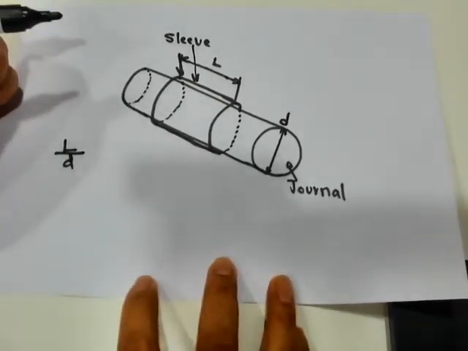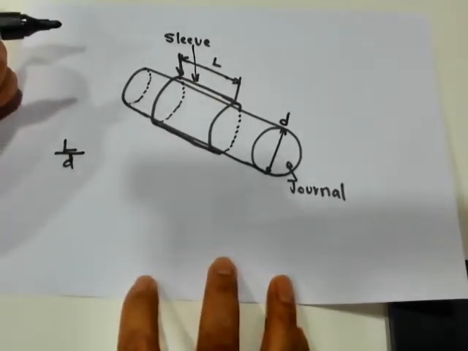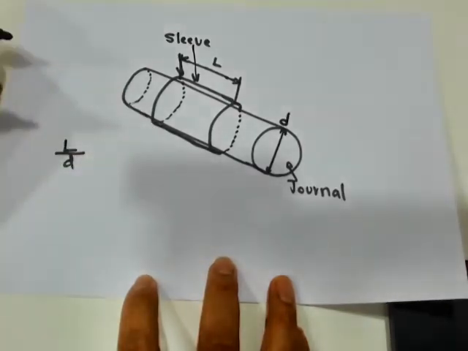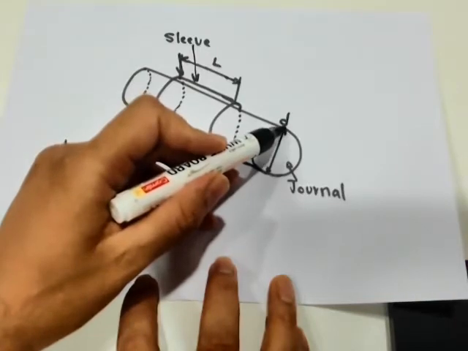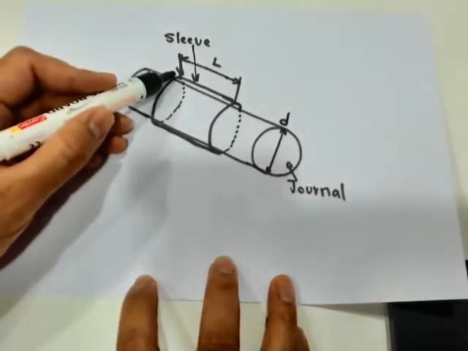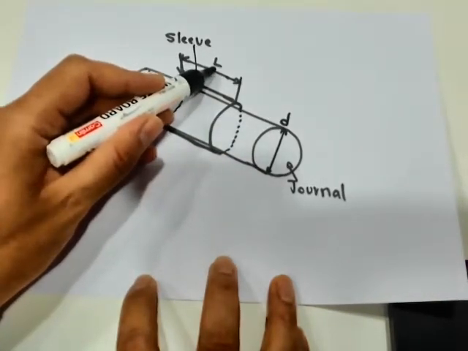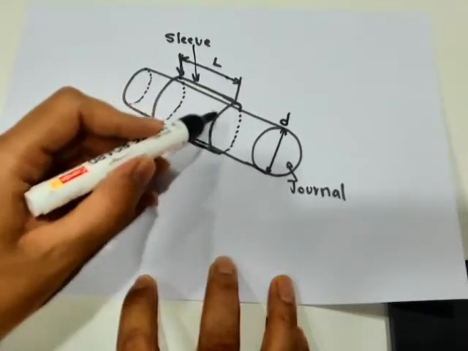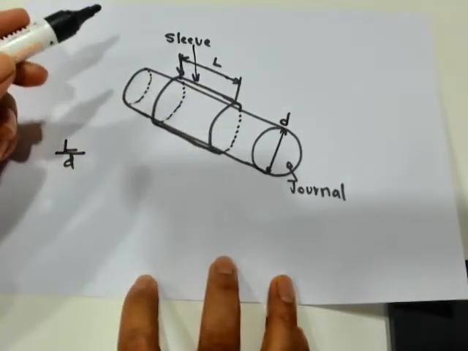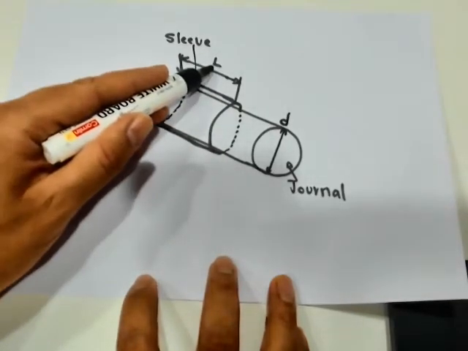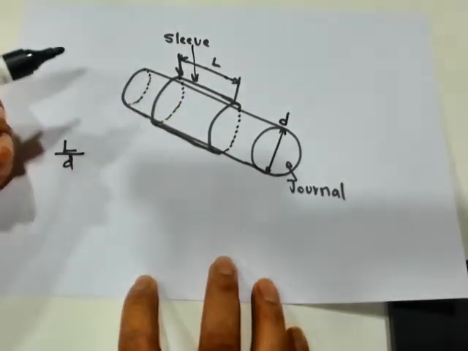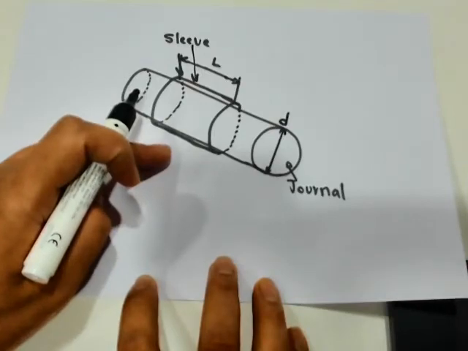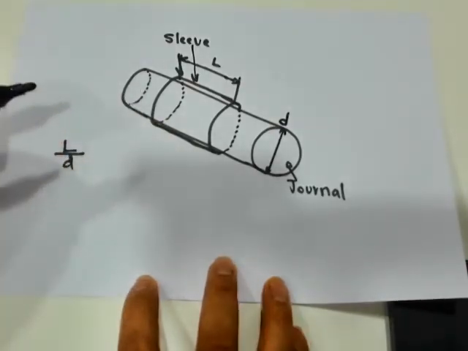The effect of L by D ratio on misalignment can be understood from the following diagram. Here we have a journal of diameter D and a sleeve of length L, and there is a certain amount of clearance. Now typically here we are looking at L by D ratio, and I would call this L by D ratio slightly greater than 1. So this is a large L by D ratio.